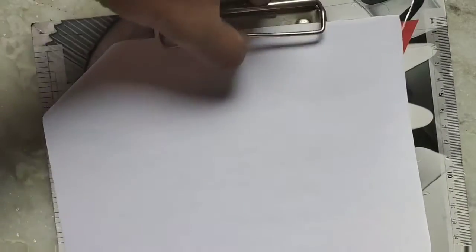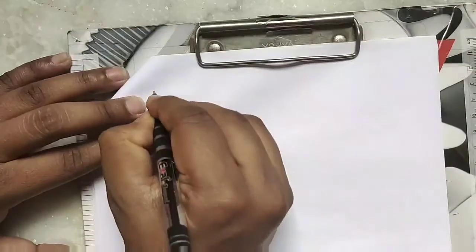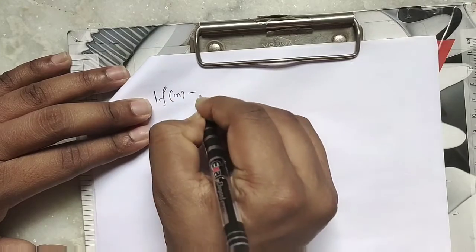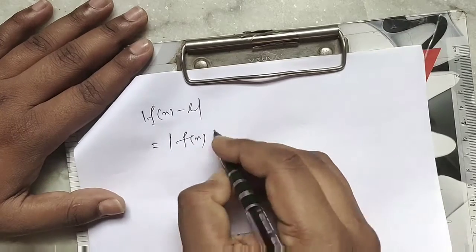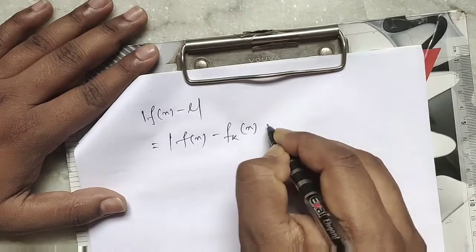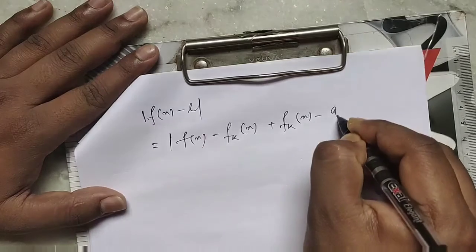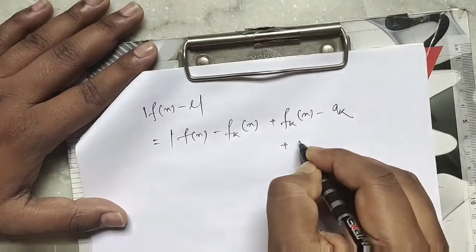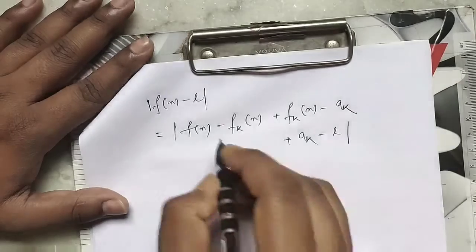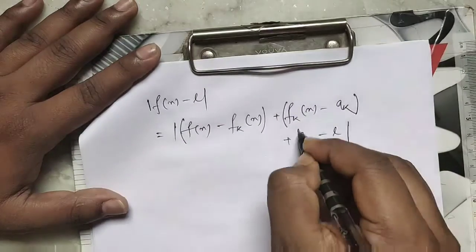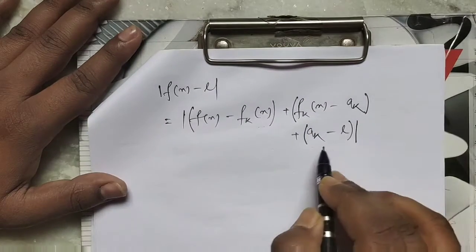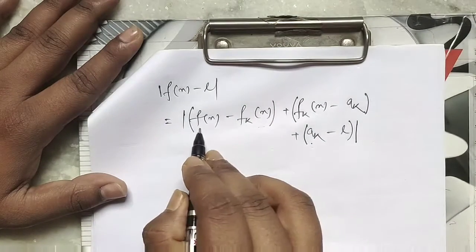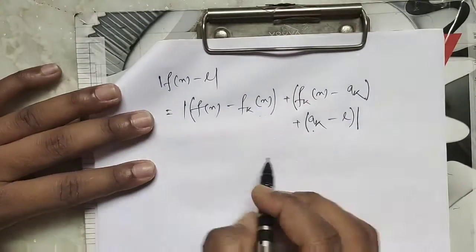Now we find mod of f(x) minus L. This is equal to mod of f(x) minus f_k(x) plus f_k(x) minus a_k plus a_k minus L. We subtract and add: minus f_k(x) plus f_k(x) cancel out, minus a_k plus a_k cancel out, and the remainder is f(x) minus L. So this is equal to this.